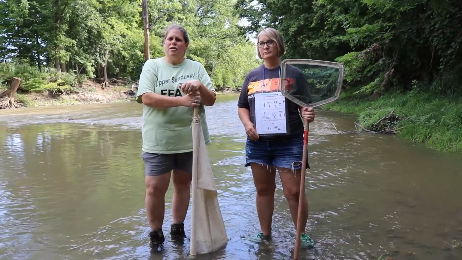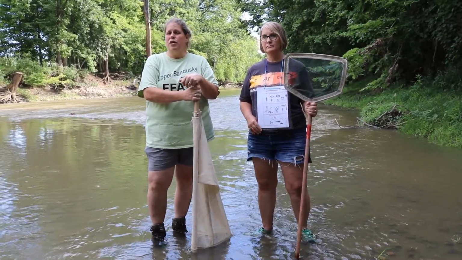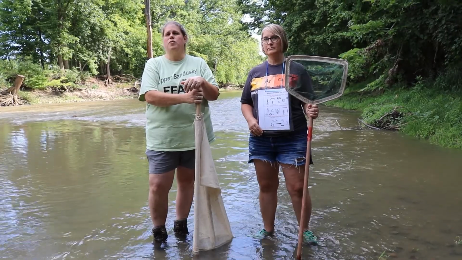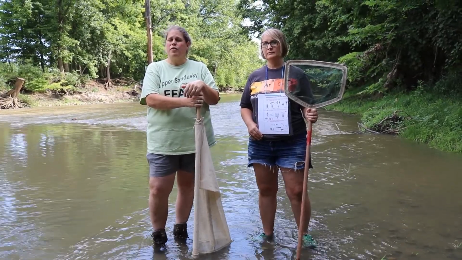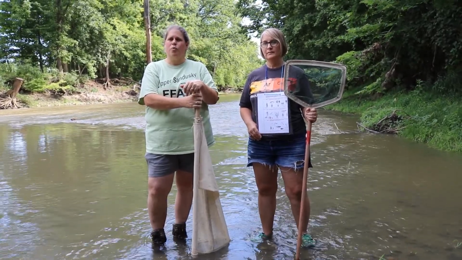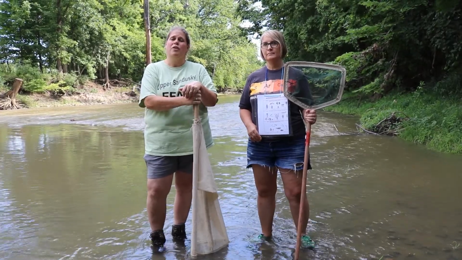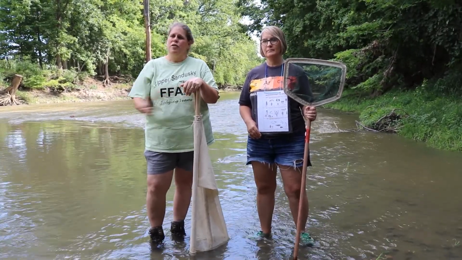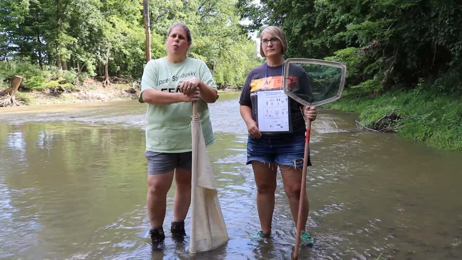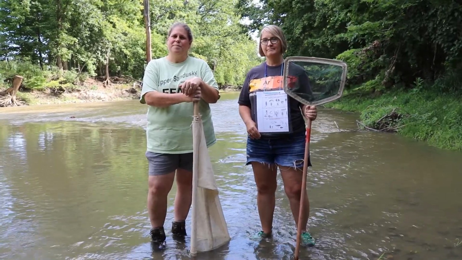So Upper Sandusky is called Upper Sandusky because we are upriver from Sandusky. A lot of people are always confused. They think Upper Sandusky is north, when in reality our river flows north and we are upriver. So this is the Sandusky River. We're going to be doing a water quality test on it today.